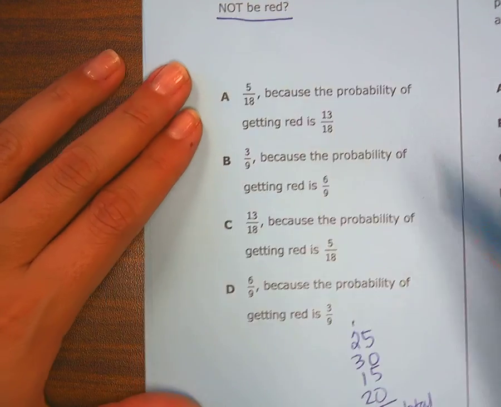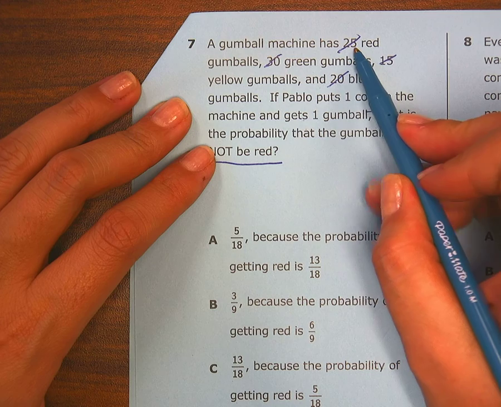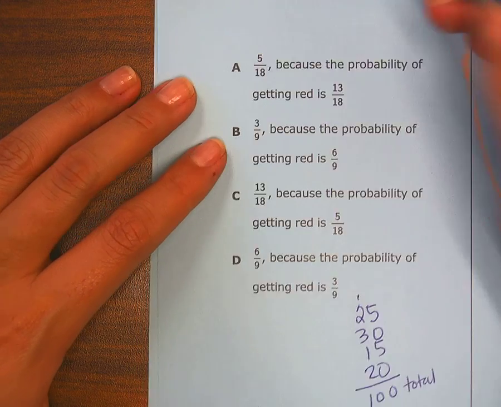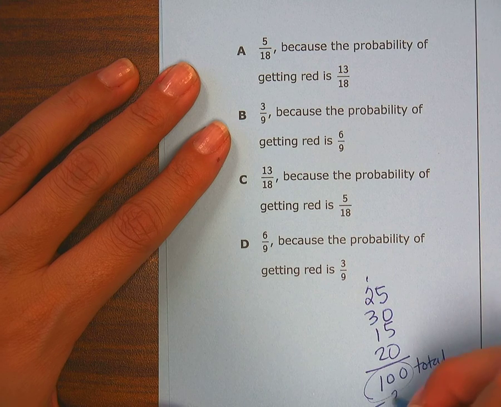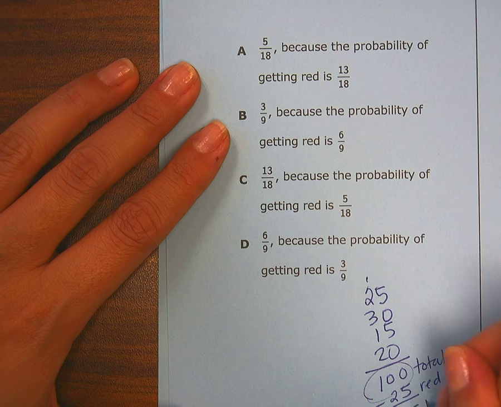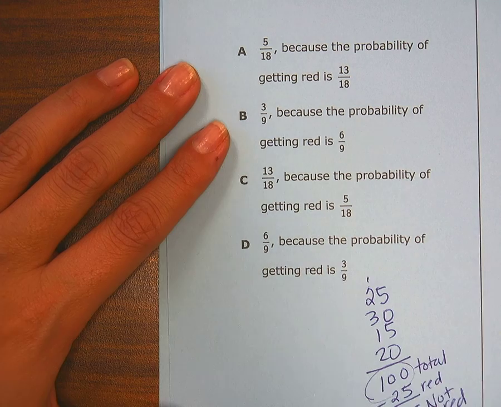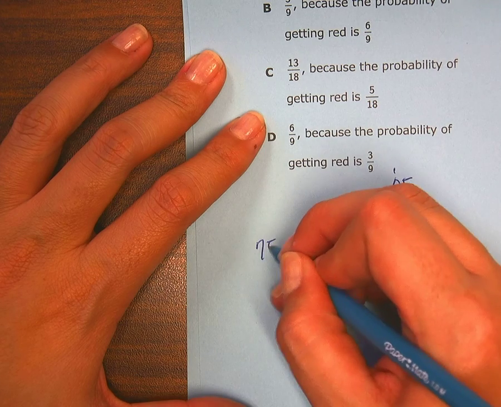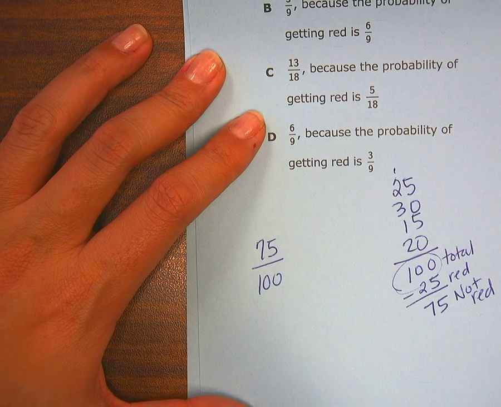And not red. Let's look. Not red. Red is 25, so the rest of them that are not red must be 75. How did I get that? Because I took my total and subtracted the red from it. So 75 are not red. And that would mean 75 out of my total of 100.